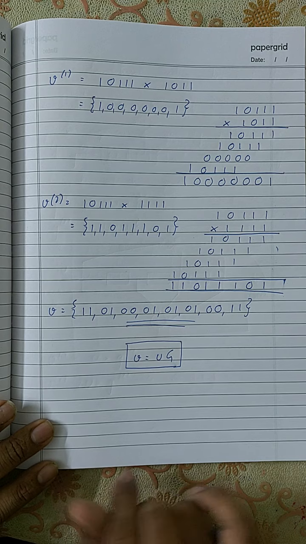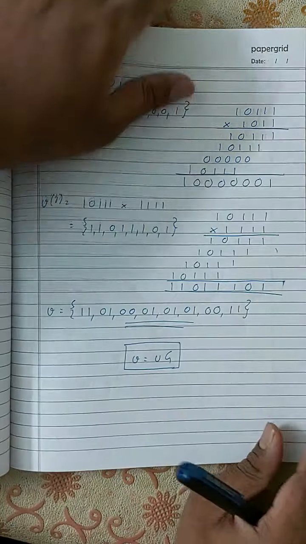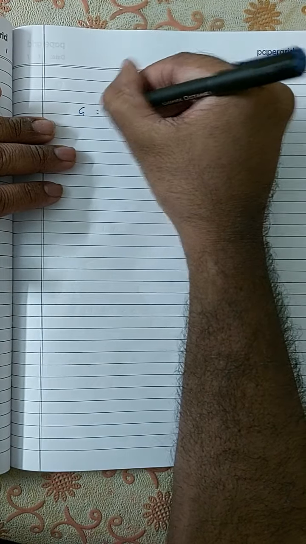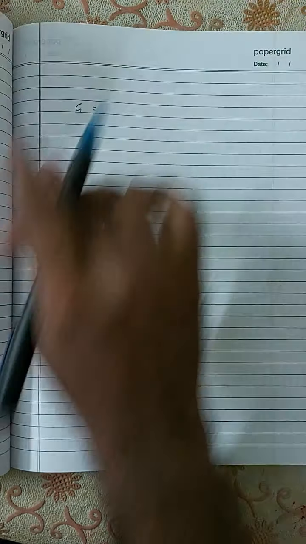To understand that, I'm going to first construct the generator matrix.